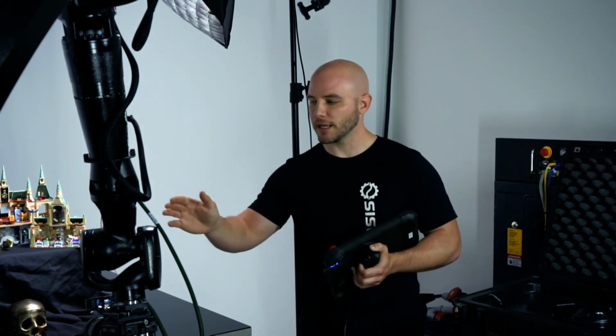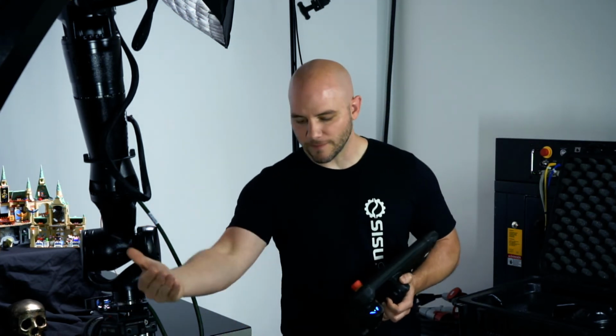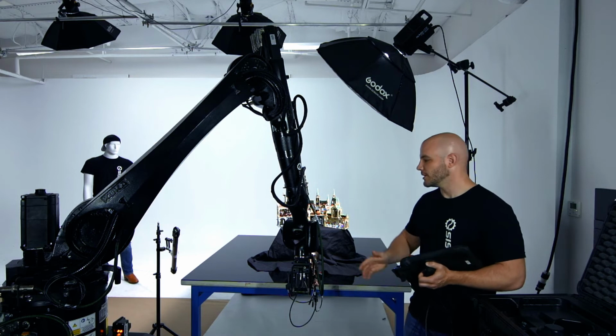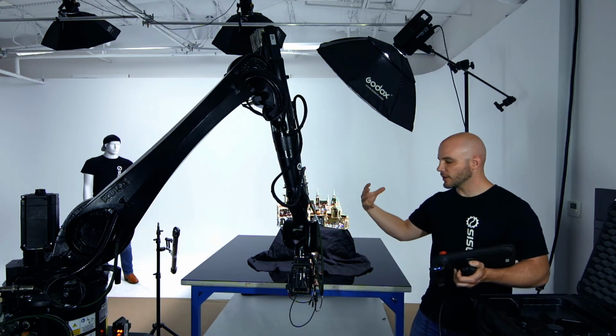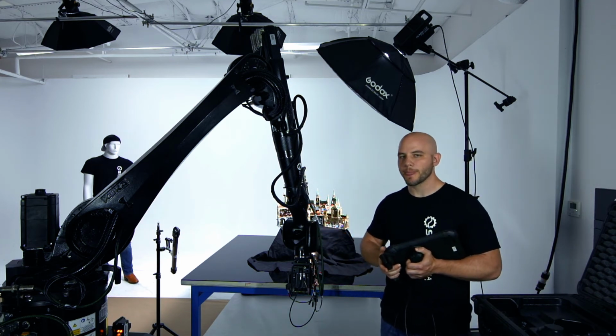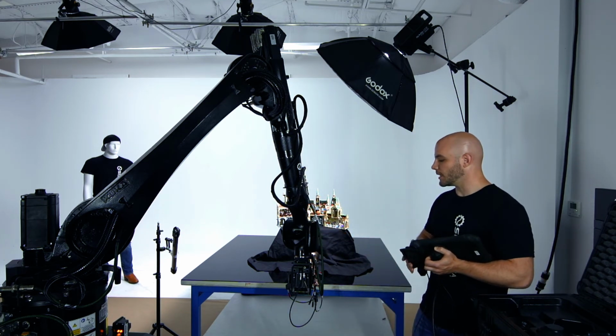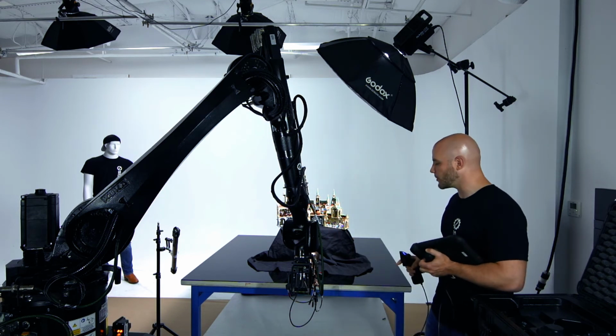Now I will say, by doing this, going through that cone zone, your J4 and your J6, they are going to have to turn a lot faster, so you're going to run into some speed limitations. But as long as you're doing slow moves and everything, that's not going to be a problem for you.